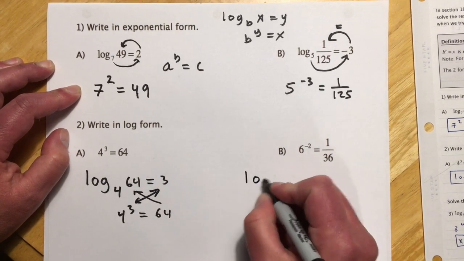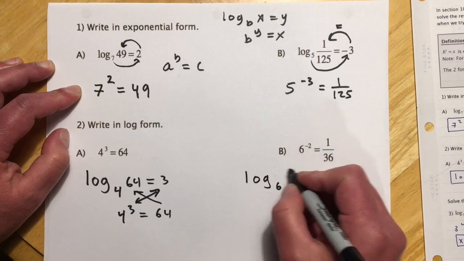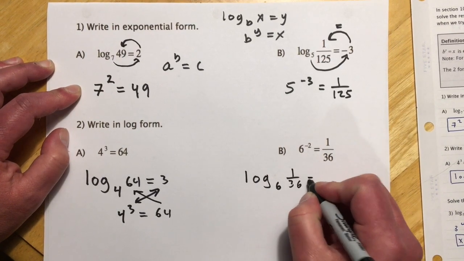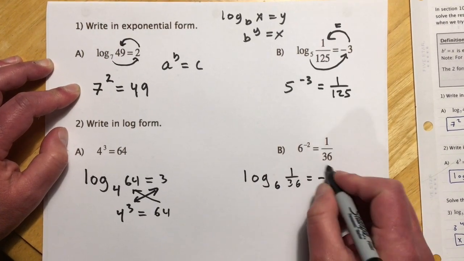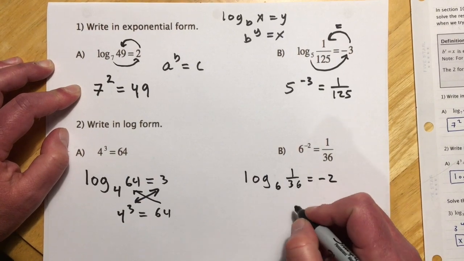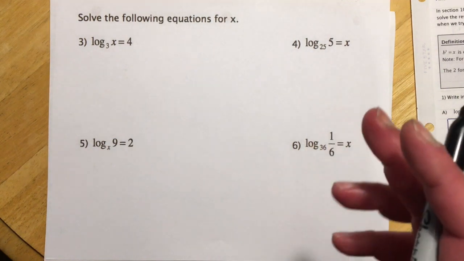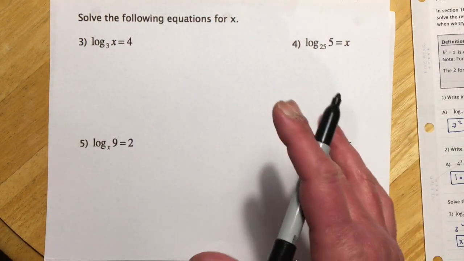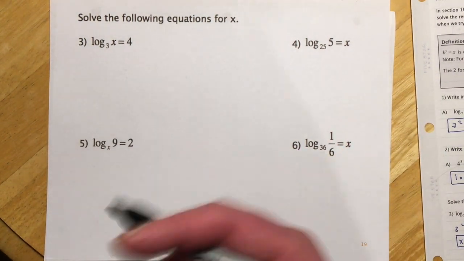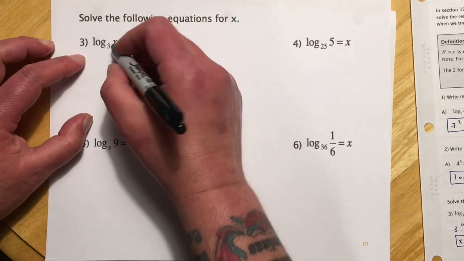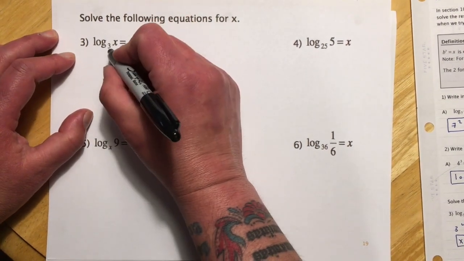So this one, log base 6 of 1/36 is on this side now, and negative 2 is on that side, because our exponents are our answers. So this next round is solve for x. And in these log equations, it's really hard to look at that and kind of get your brain around it. But if we rewrite it in exponential form, it's much easier.